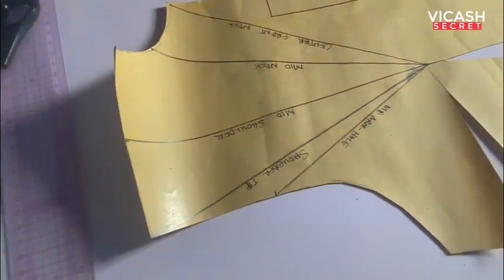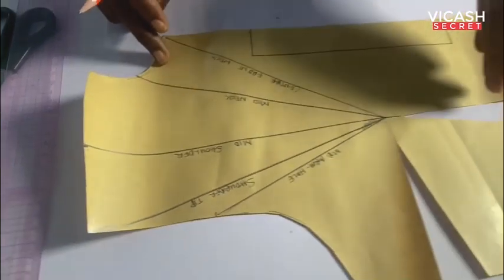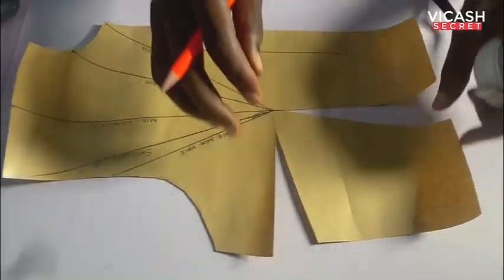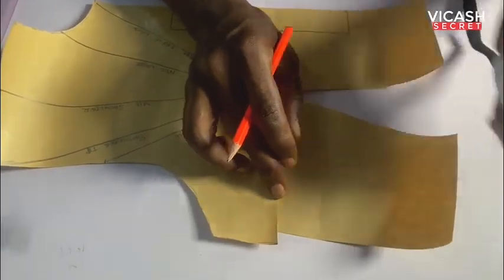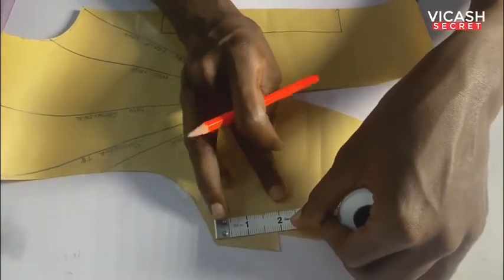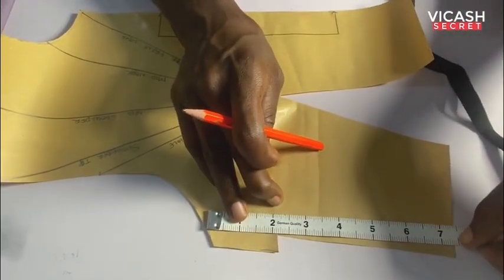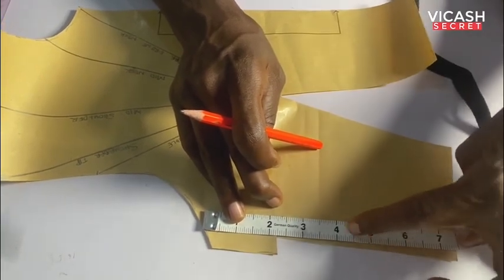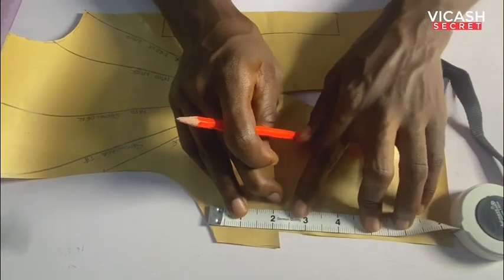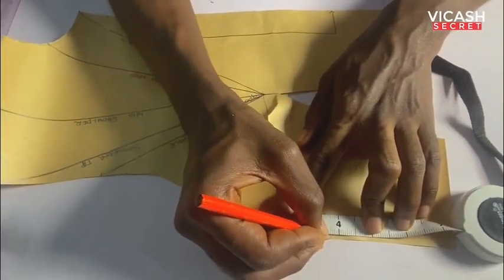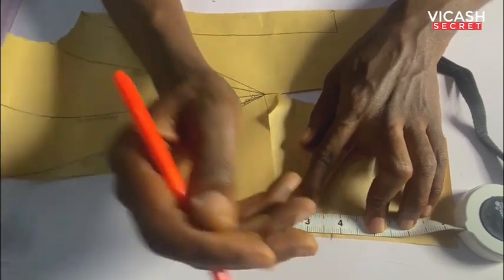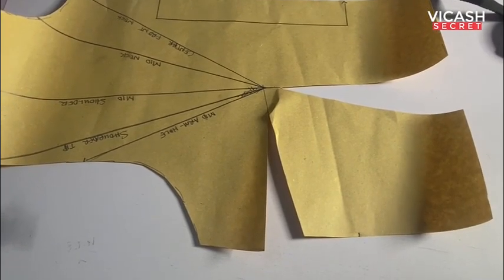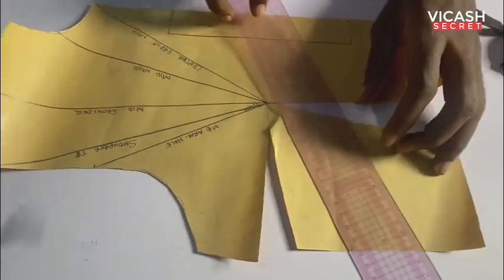Okay, now it's taken from the side seam. We take it from the side seam and put a dot. From here to here is 7.5, so it's going to be 3.5 plus a quarter. 3.5 with a quarter is 3 5/8.